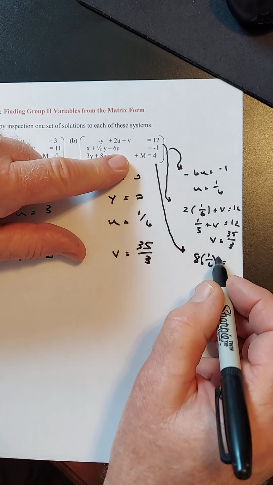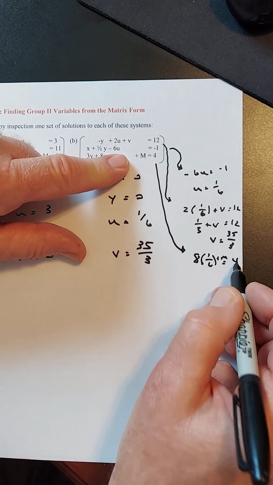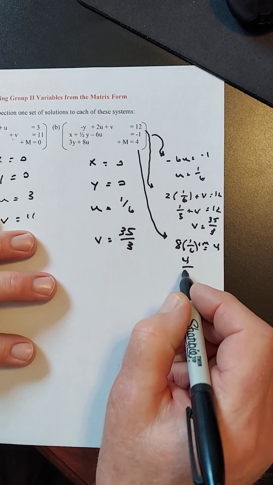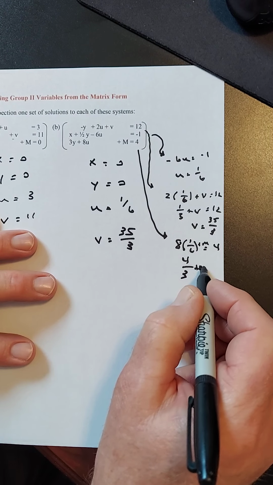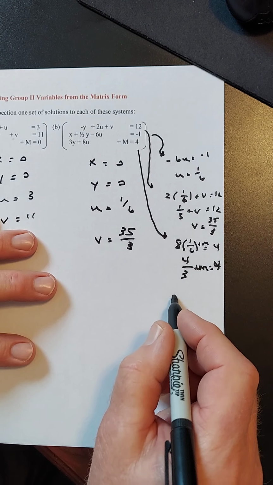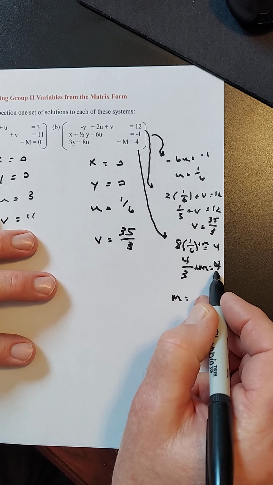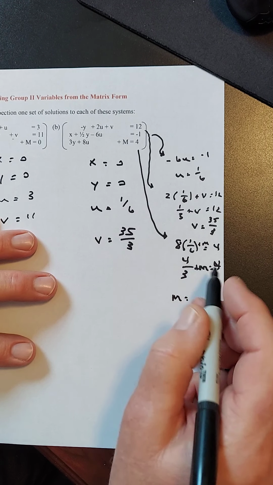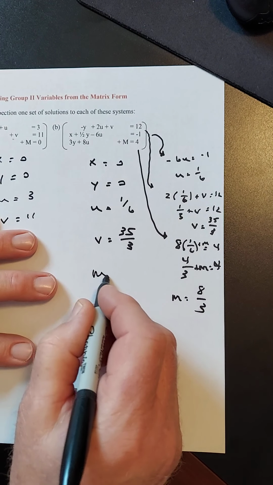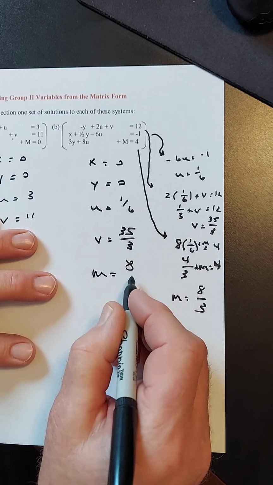Oh, plus m equals 4. So that's 4/3 plus m equals 4. So m is equal to, think of that as 12/3, 12 minus 4 is 8/3. So m is 8/3.